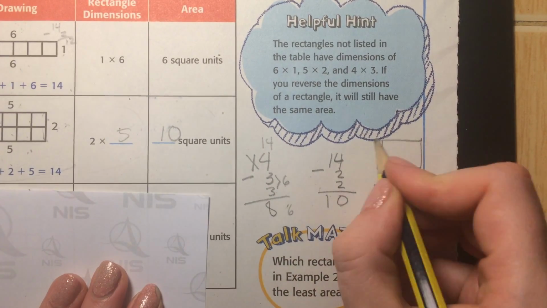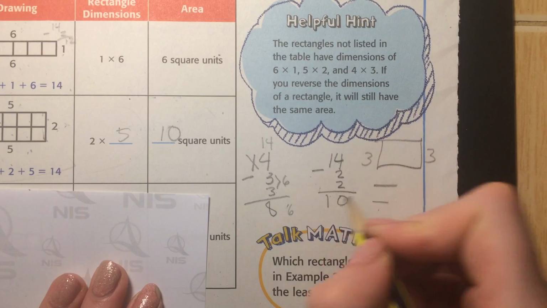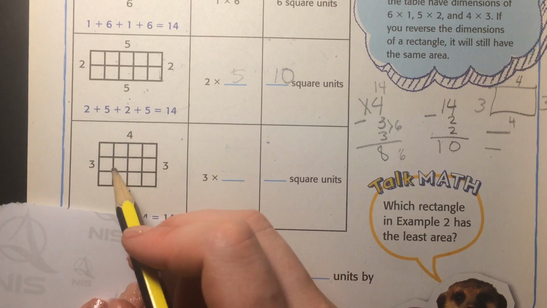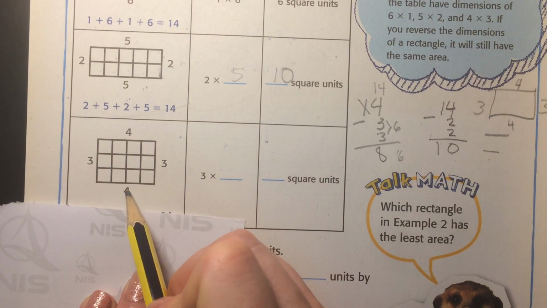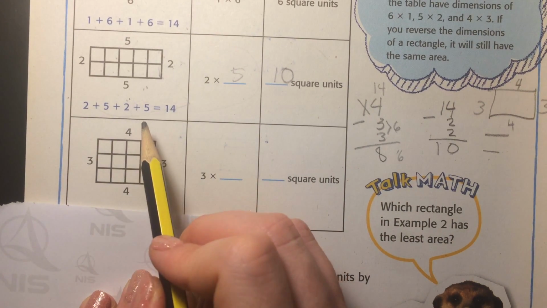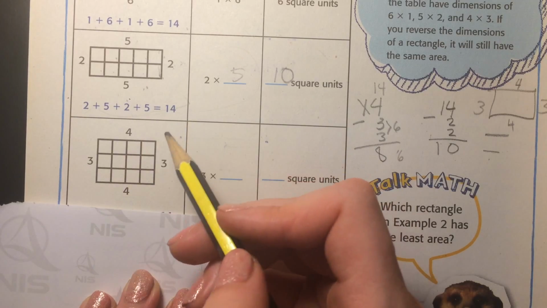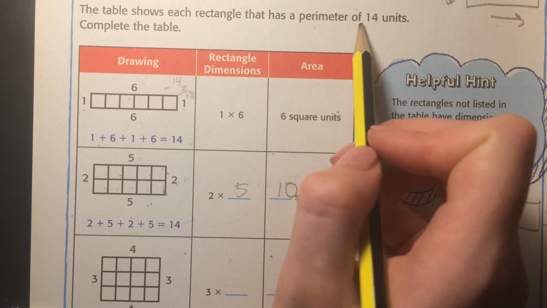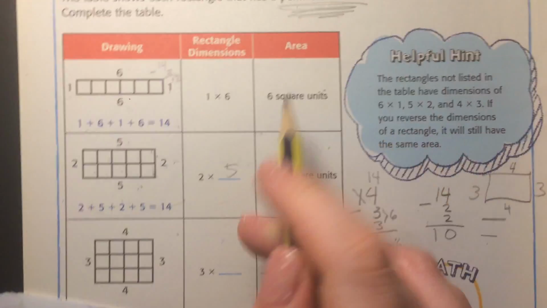I'm running out of space here, but 3 and 3, and now we have 8 left over. So our only option is for this to be 4 and this to be 4. So 3 plus 4 is 7, plus 3 is 10, plus 4 is 14. So we're still maintaining that our perimeter is 14. Can't forget that.